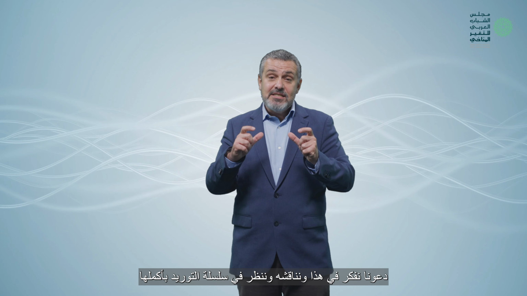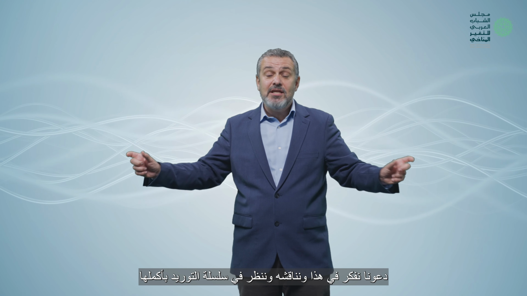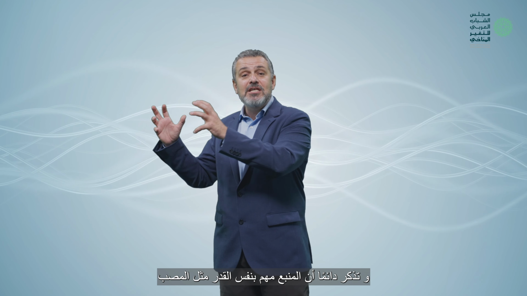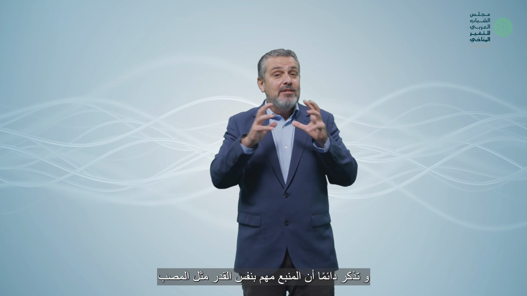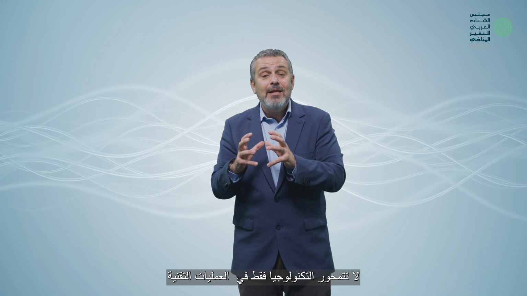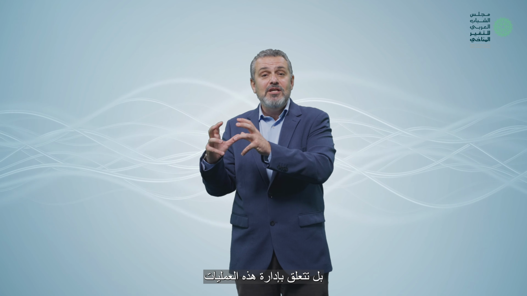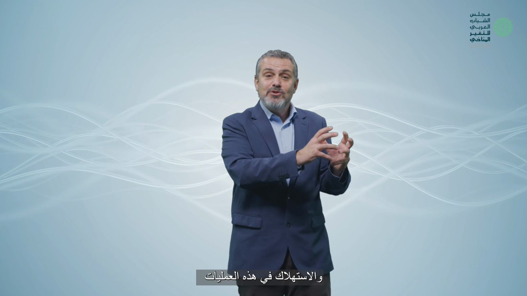Think through this and discuss it and look at the whole supply chain. And always remember that the upstream is equally as important as the downstream. Technology isn't about only technical processes, it's about management of these processes and the consumption of these processes. And we'll talk about a whole cycle and a whole life chain here of using and reusing.